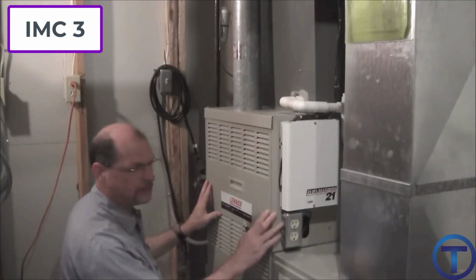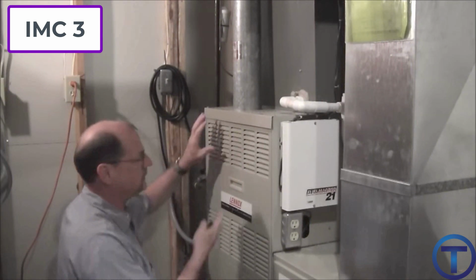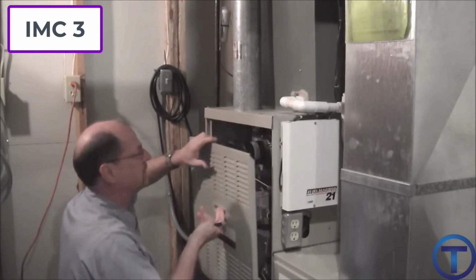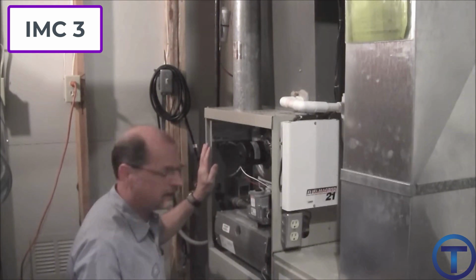Okay, so here we are in front of the furnace. First thing we got to do is find our data sticker. So we'll take off the top door of the furnace. This is going to be our burner compartment. This is where usually the data sticker is located.